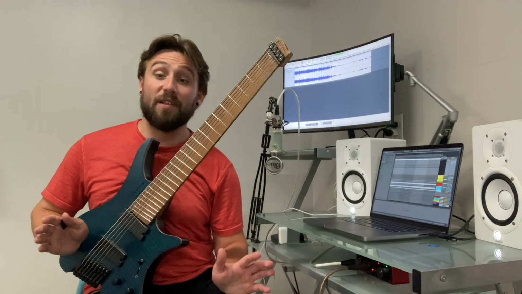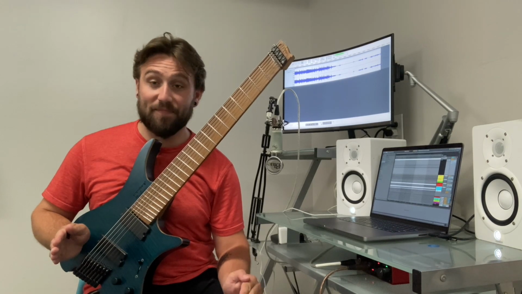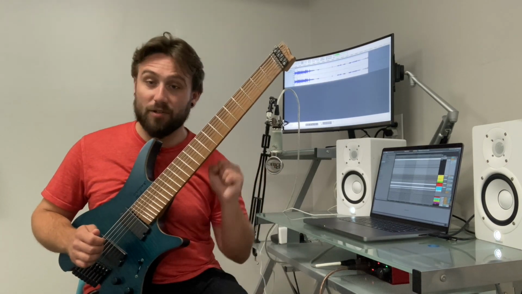We're at 90 BPM. Let's see how the entire solo works at this tempo, and I will speed it up from there. There's no going back from here.